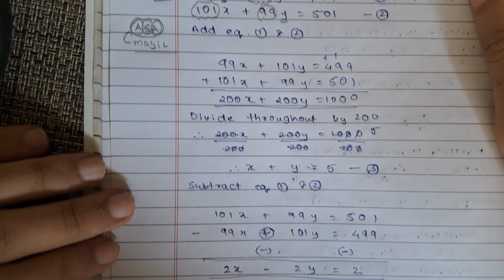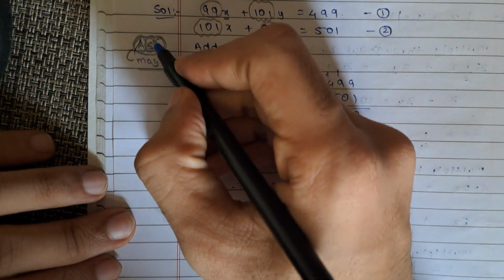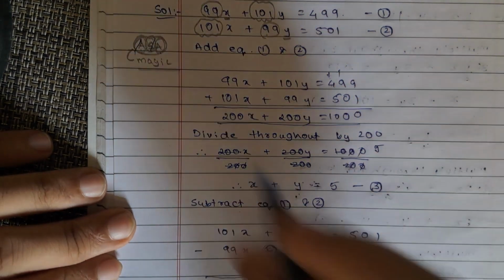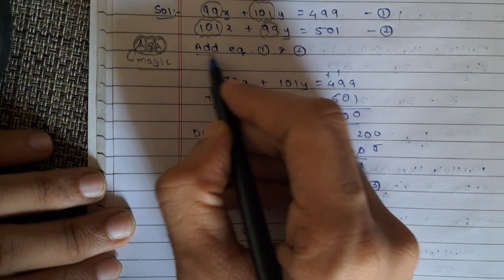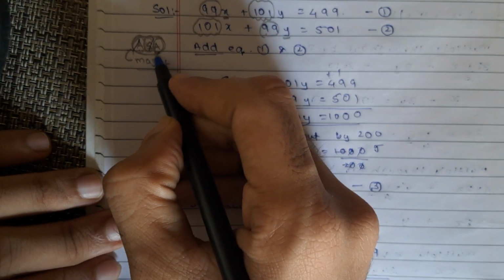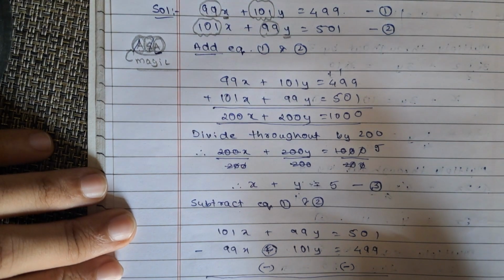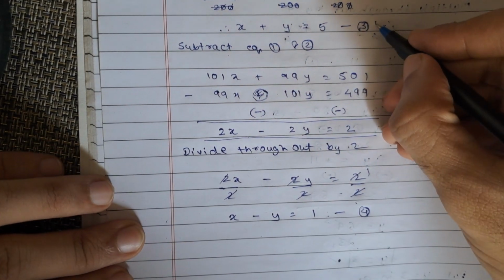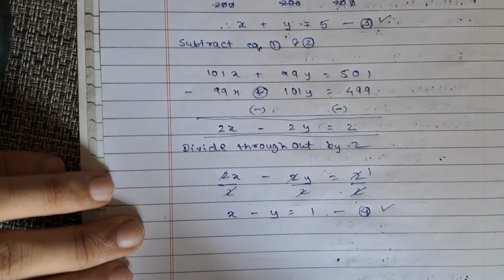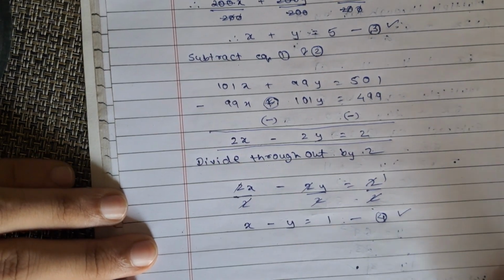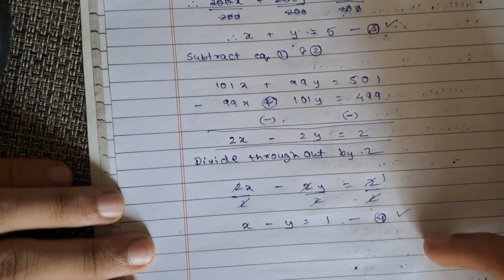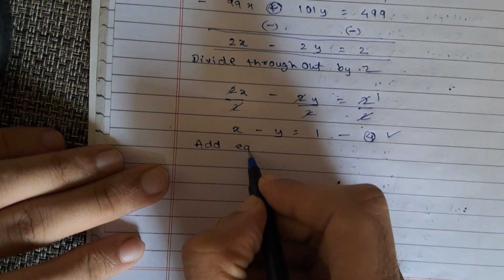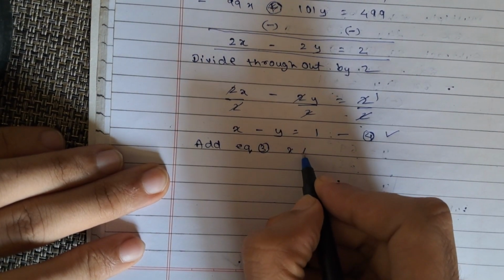Fine. So what all we have done till now? We have added, we have subtracted. Now finally we have to do an addition again. Now comes the question, what should we add? We have already added these two equations, right? So now what should I add now? I need to add nothing else but the new two equations that I have. That means this equation and this equation. So let me add them. I will add equation number 3 and equation number 4.